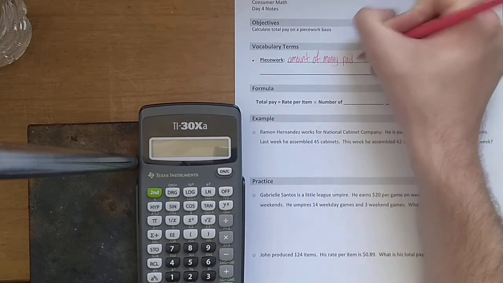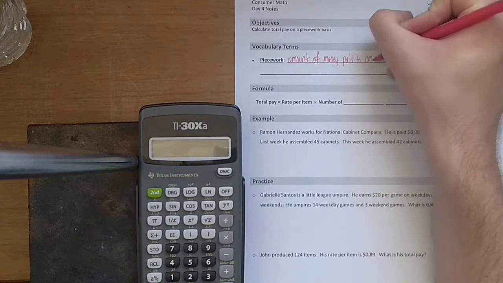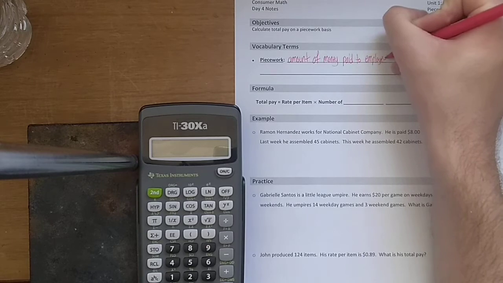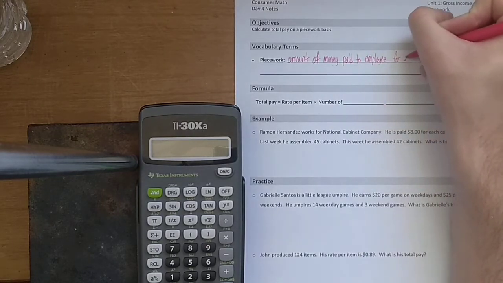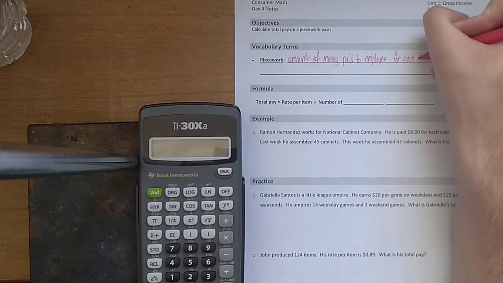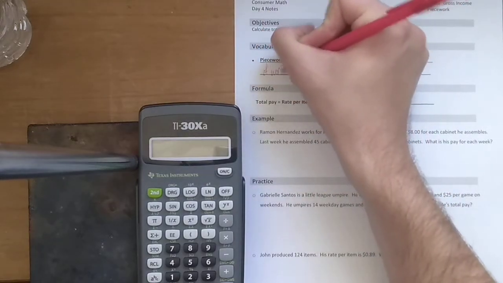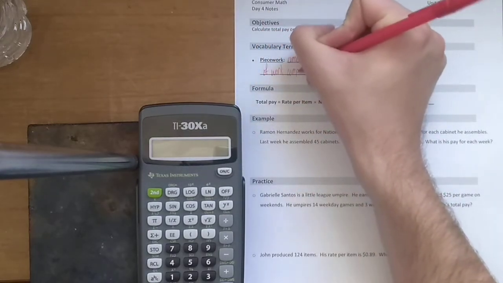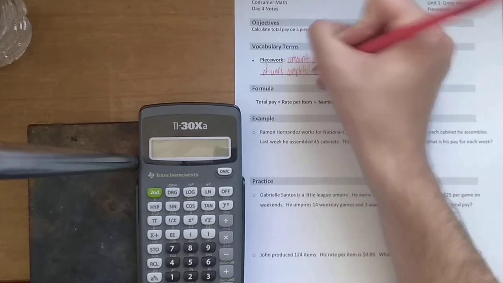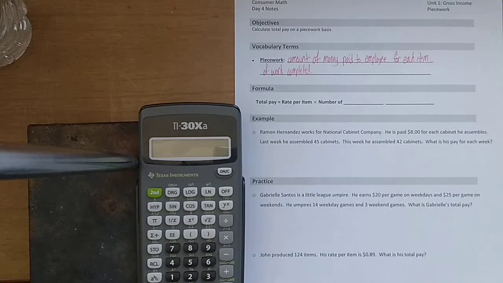paid to the employee, whoever is working, for each item of work completed. Okay, so I have a couple of examples of what this might entail.